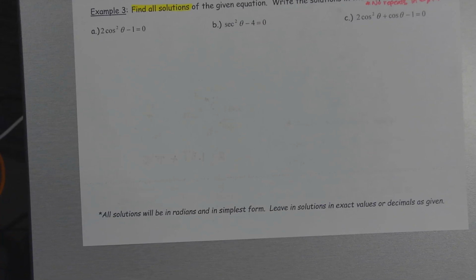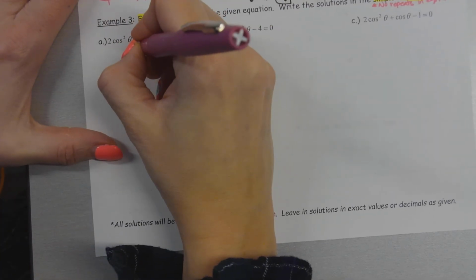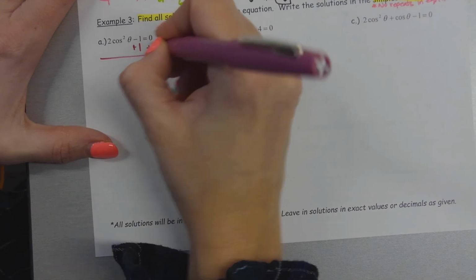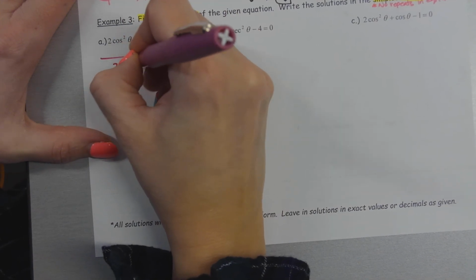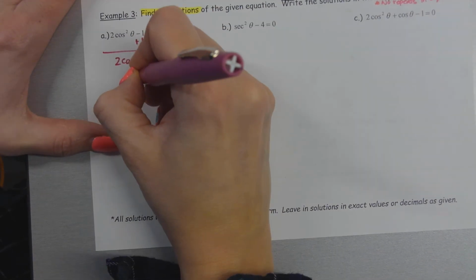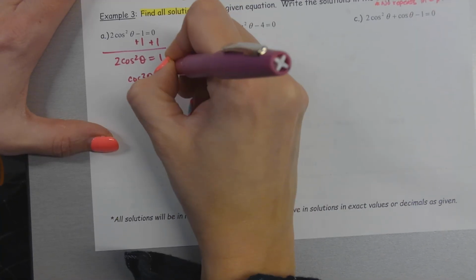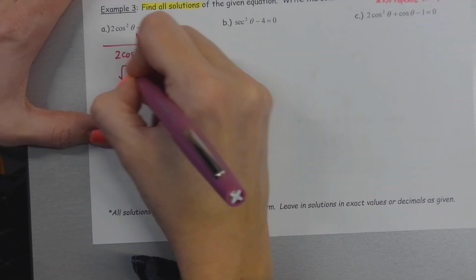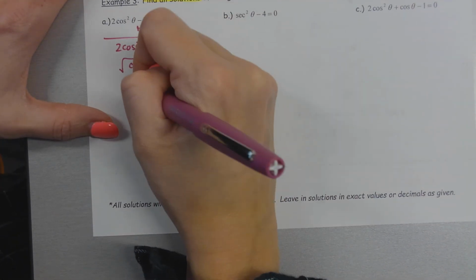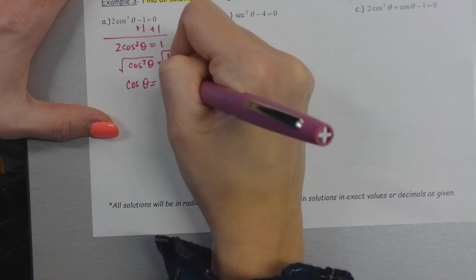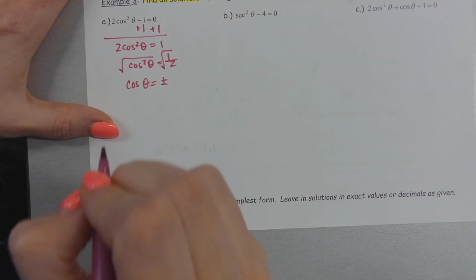So when you take the square root, don't forget to do your plus or minus. That's going to change this a little bit. Okay, so you have 2 cosine squared of theta equals 1. And really, you can just jump to this stuff, right? 1/2. But I do want to see the square root, okay? Because sometimes the plus or minus is the part we forget.